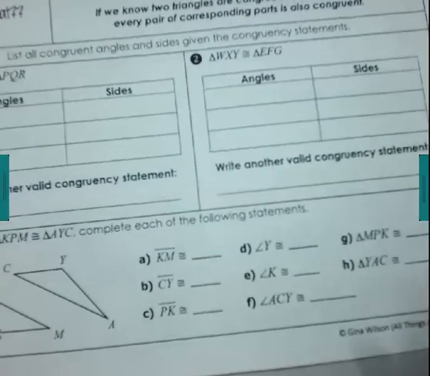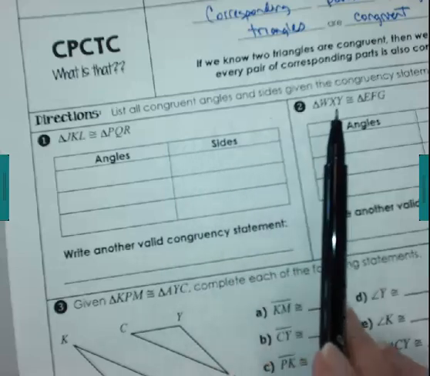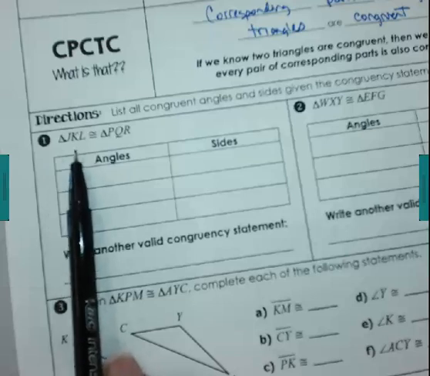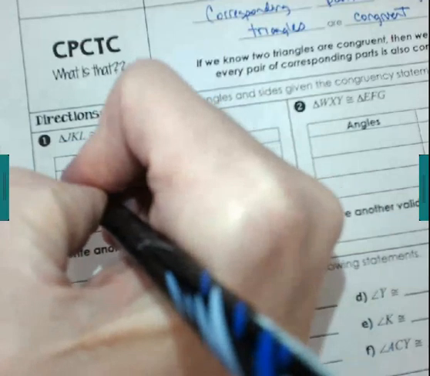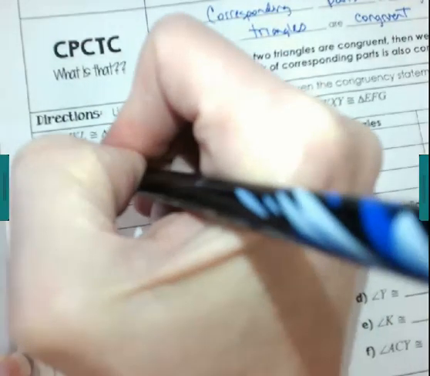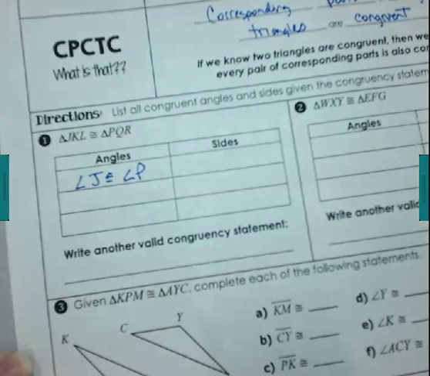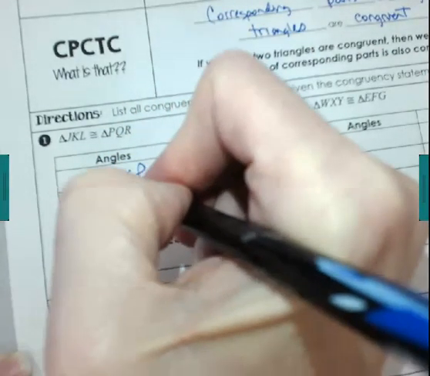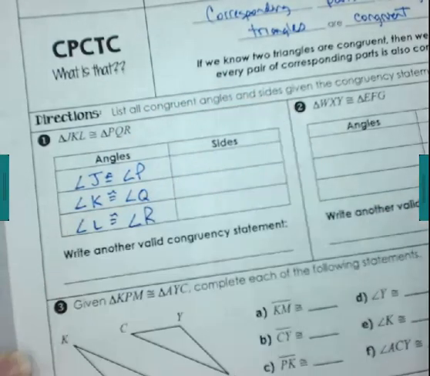On this practice sheet, it says list all congruent angles and sides given the congruency statement. The key here for this one is I know that triangle JKL is congruent to triangle PQR. So I can say that angle J is congruent to, this is in the first position, so is angle P. I also would say angle K, it's in the middle, is congruent to angle Q. And in the last position, angle L is congruent to angle R.